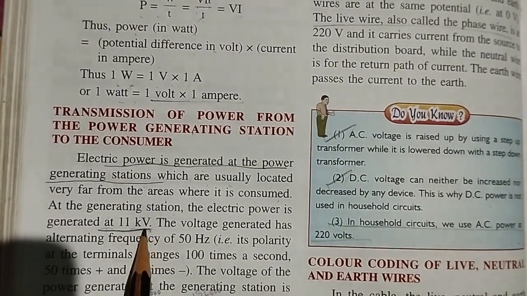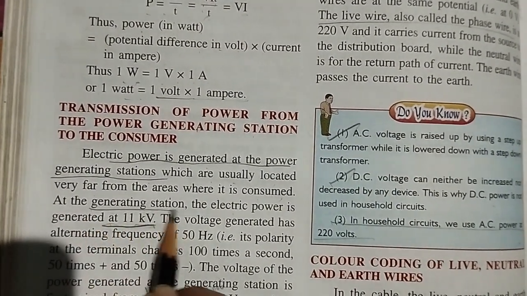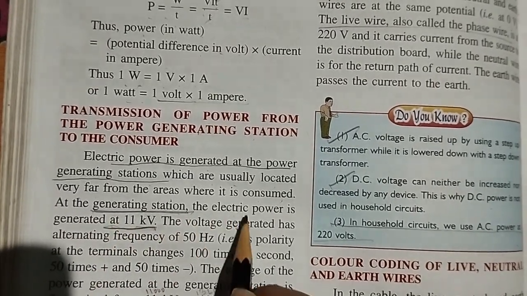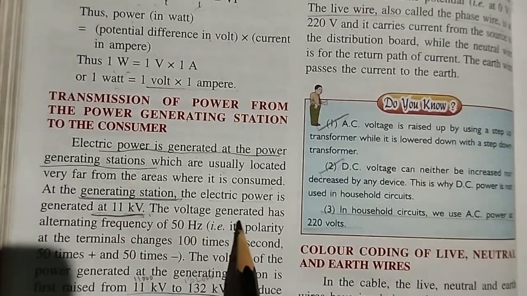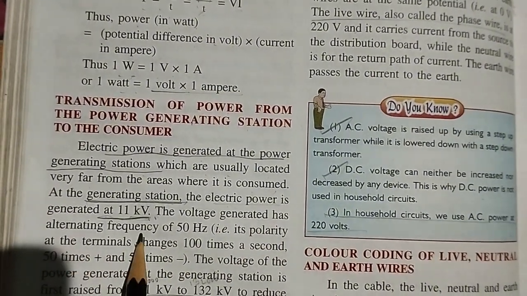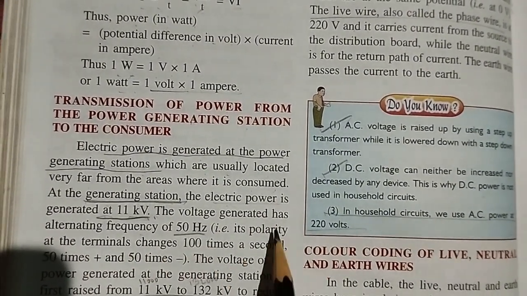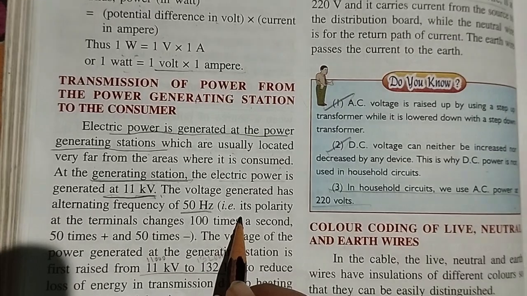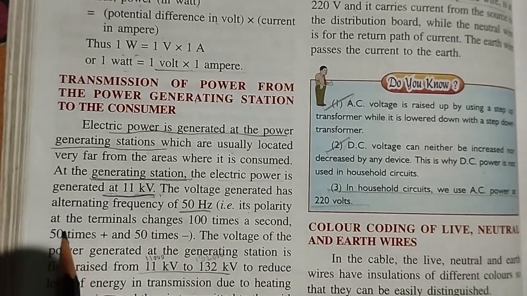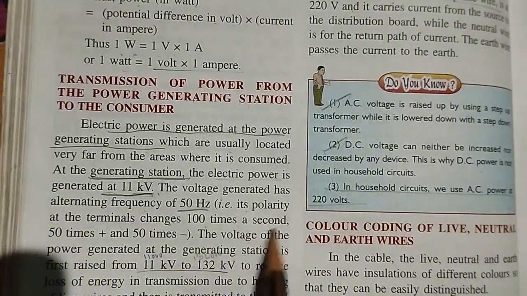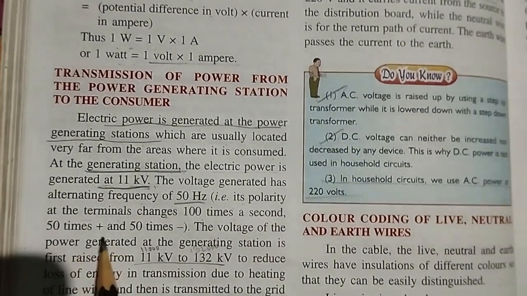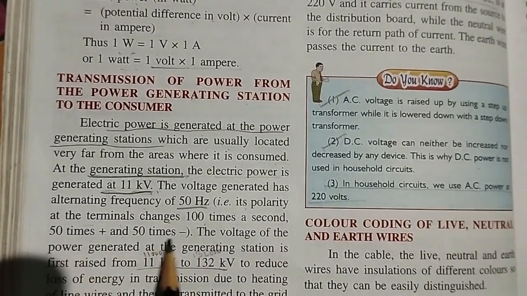The voltage generated has an alternating frequency of 50 Hz. Its polarity at the terminal changes 100 times a second, 50 times plus and 50 times minus.